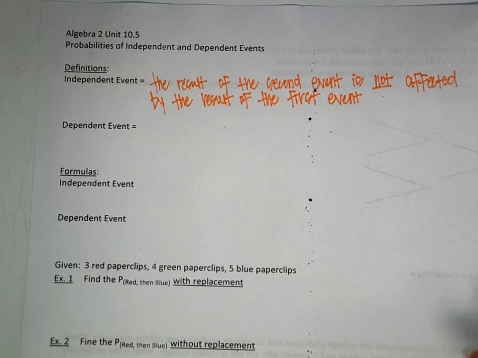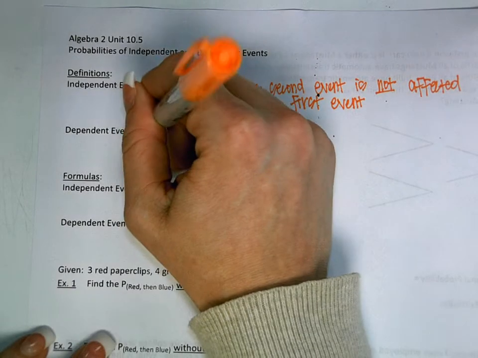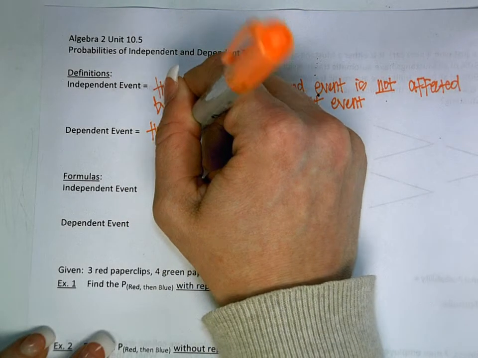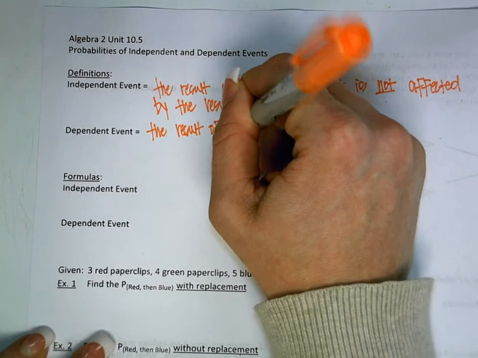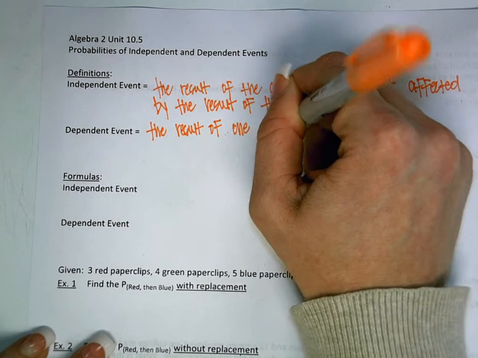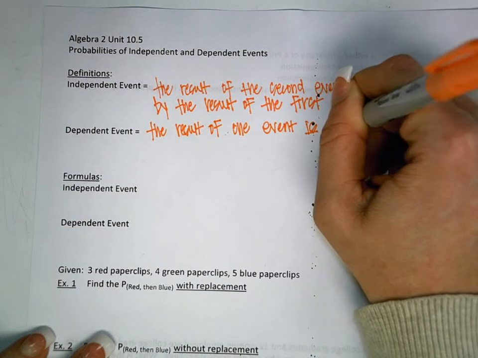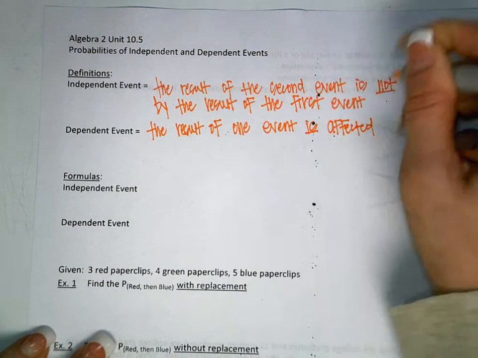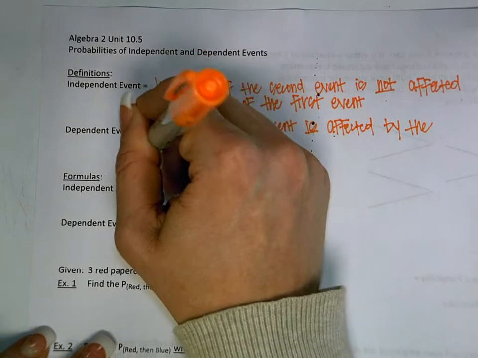Okay? So conversely, a dependent event is when the results of one event is affected by the results of another event.